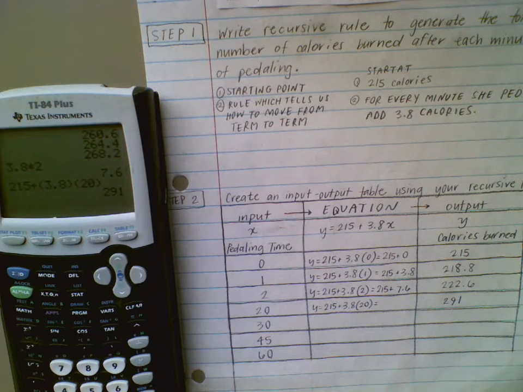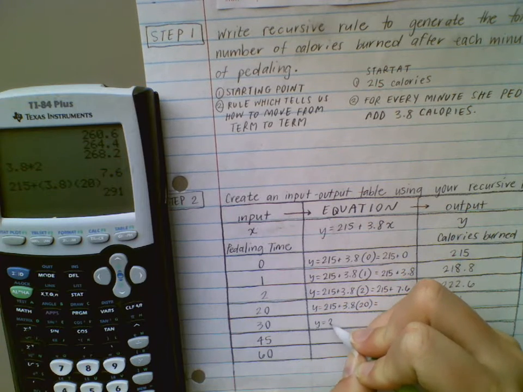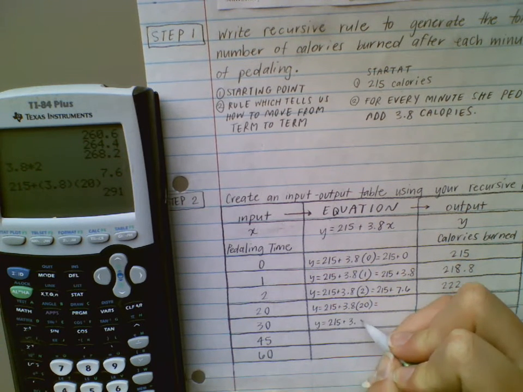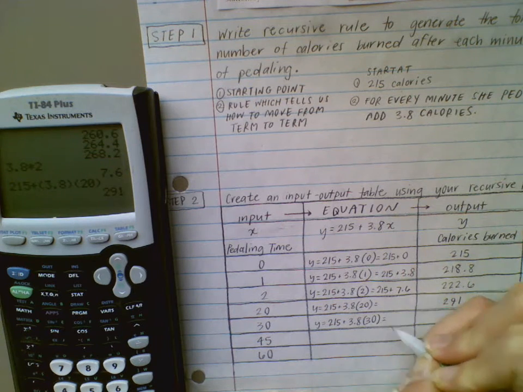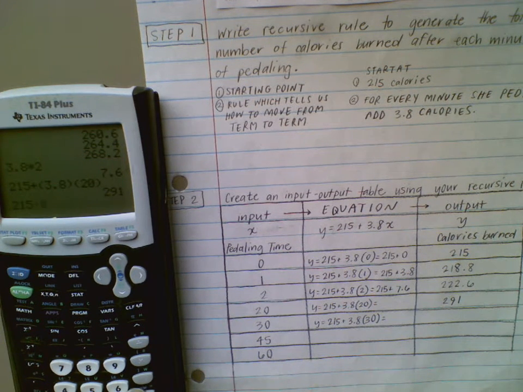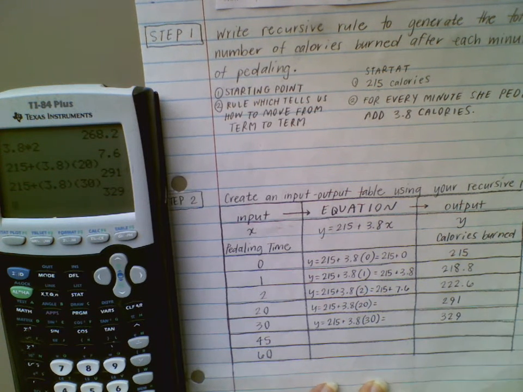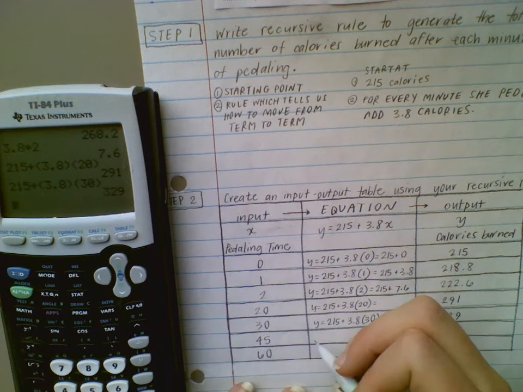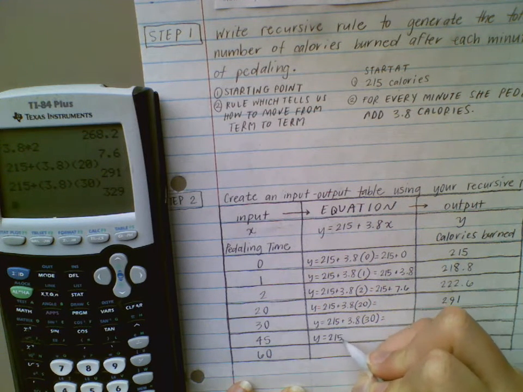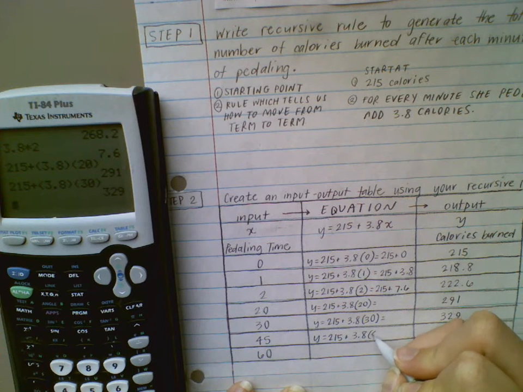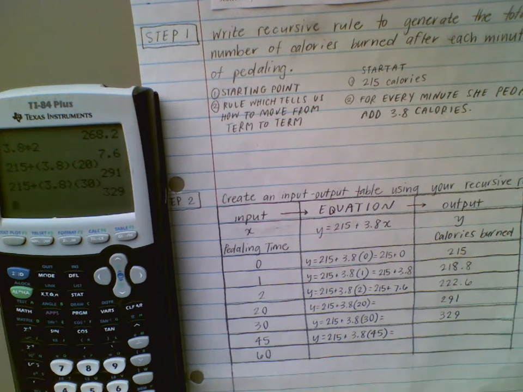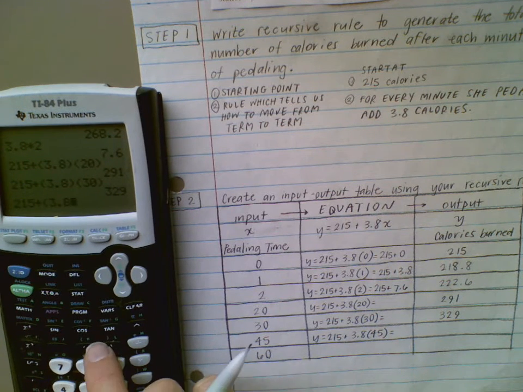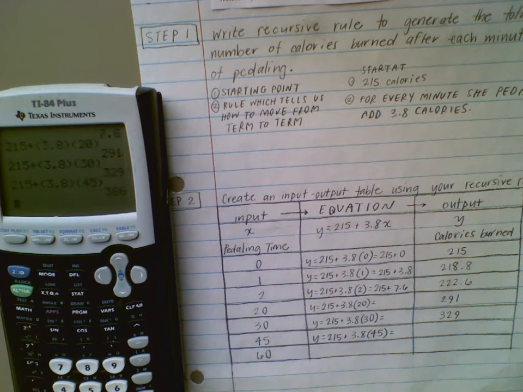Now we'll plug in 30 for x. So I get y equals 215 plus 3.8, and I'll put in my parentheses, 3.8 times 30, which equals 329. And then I enter in 45 for x. y equals 215 plus 3.8 times 45 equals 386.